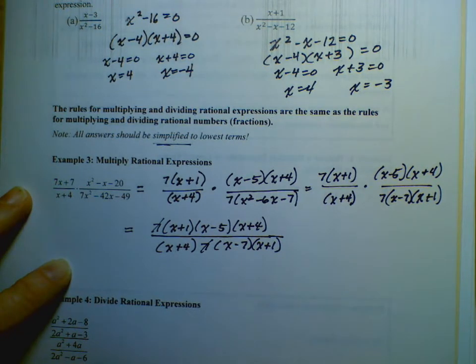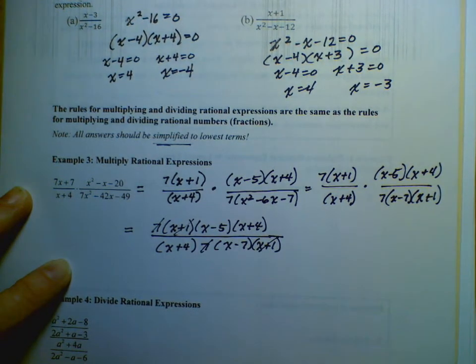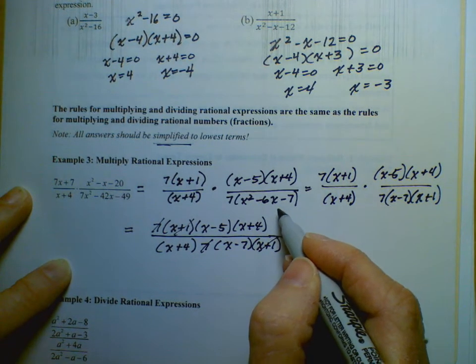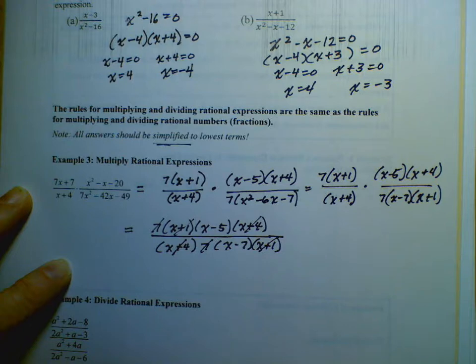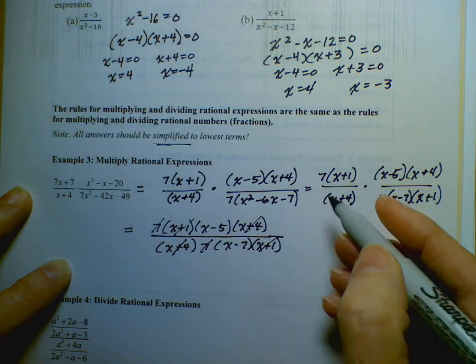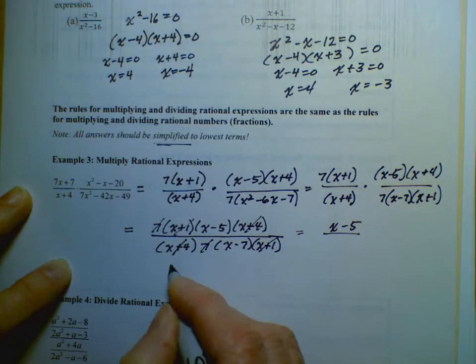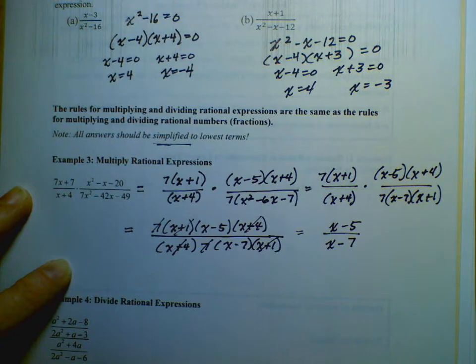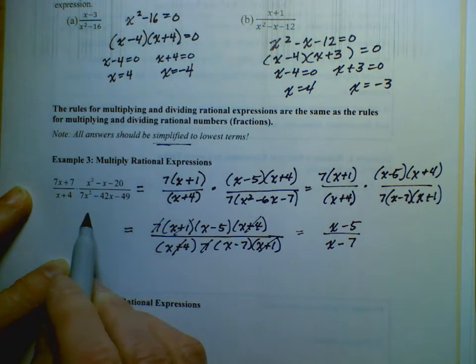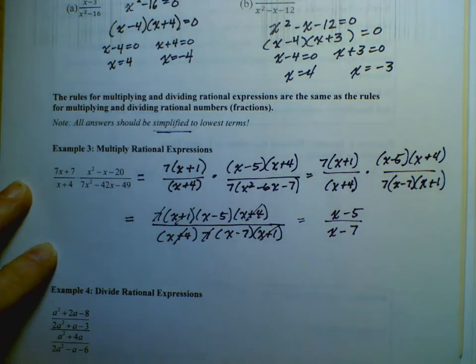1 times everything else. We've got a x plus 1 and another x plus 1, so divide those, you get 1. X plus 4 and x plus 4, that leaves 1. So you've got 1 times 1 times 1 times x minus 5 all over, and what was left down here? X minus 7. So we have simplified, we've multiplied these two and given our answer simplified.